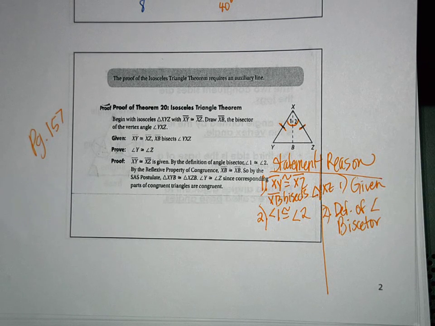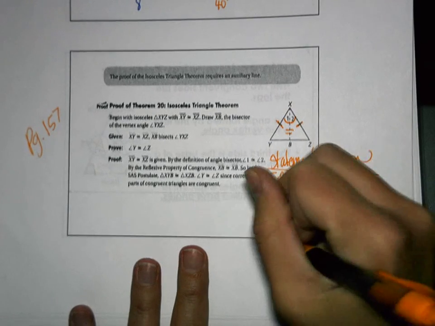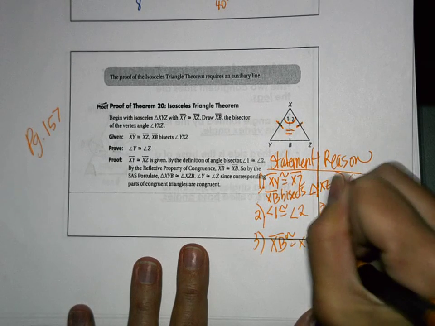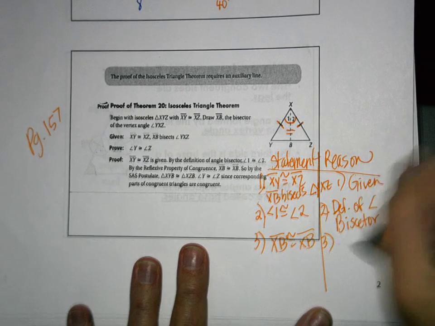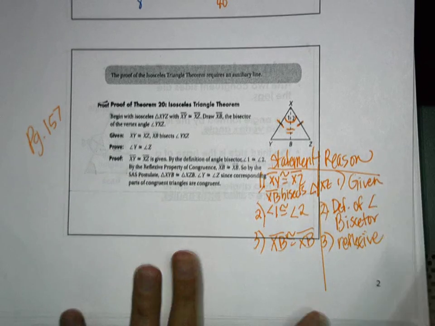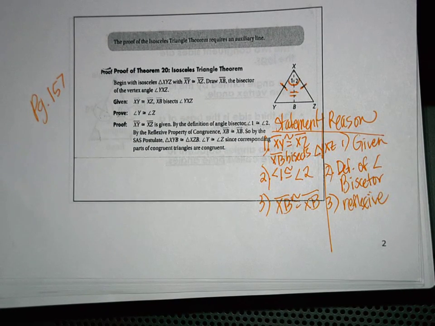Okay, how many pieces of information do I need in order to show triangle congruence? 3. How many do I have? 2. What else do I know? Good, reflexive, right here. So line XB is congruent to line XB, and we know that by very good, reflexive property. Okay, so now that I have 3 pieces of information, then we state what?